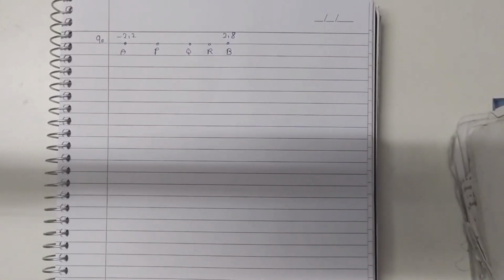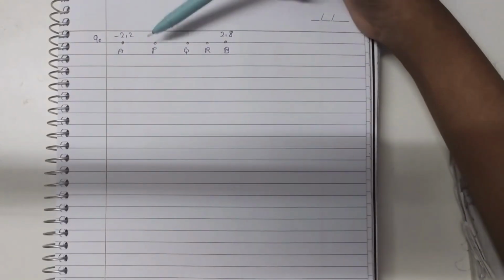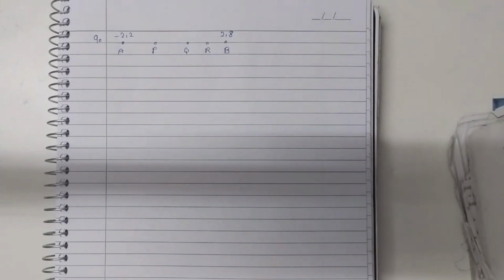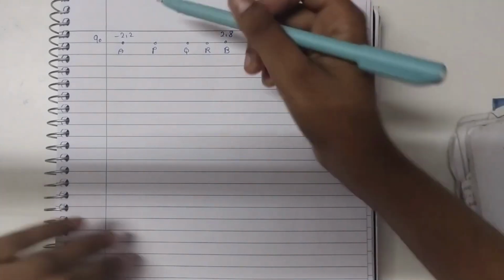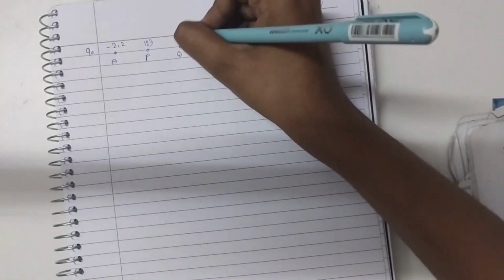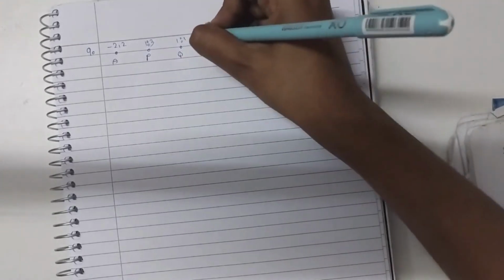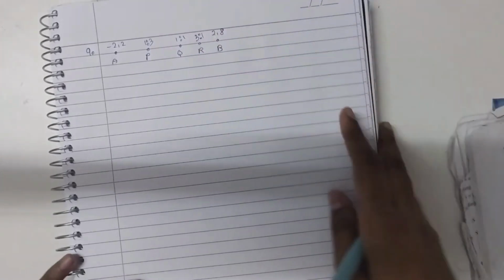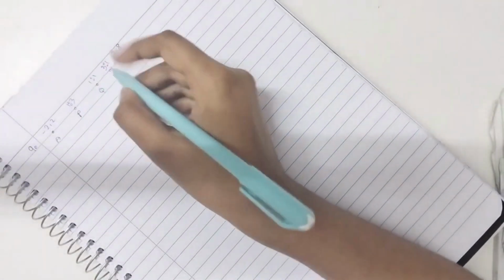In the 9th question, they're asking us to find the coordinates of the points which divide the line segment joining A, which is negative 2, 2, and B, which is 2, 8, into 4 equal parts. So since it's divided into 4 equal parts, and they've already mentioned that all of the sections are equal, we can say that the ratio of P would be 1:3. Q would be the midpoint, so 2:2, which would equal 1:1, and R would be 3:1. We need to find the coordinates of P, Q, and R.